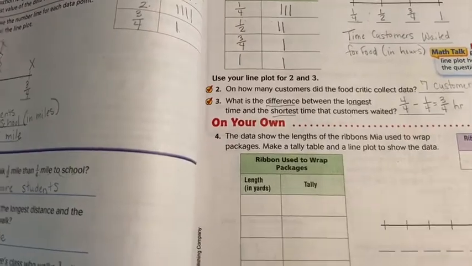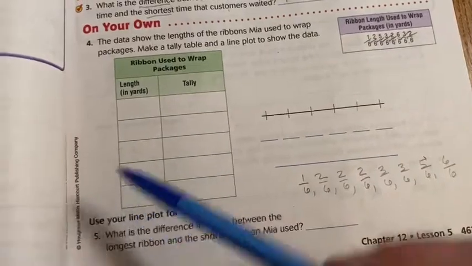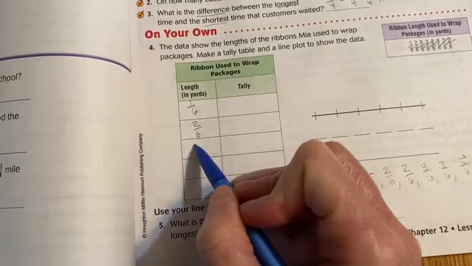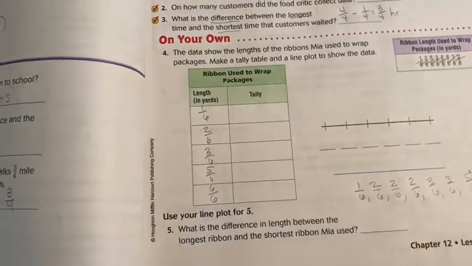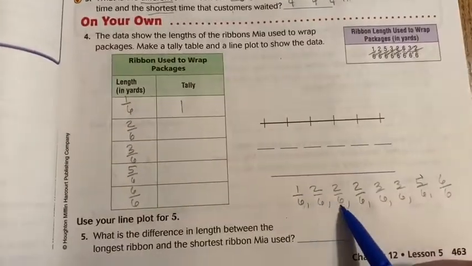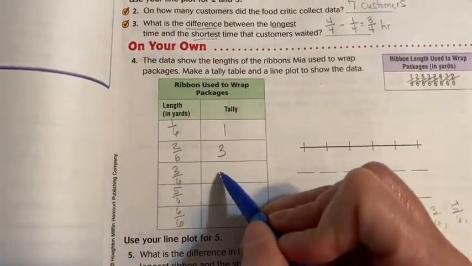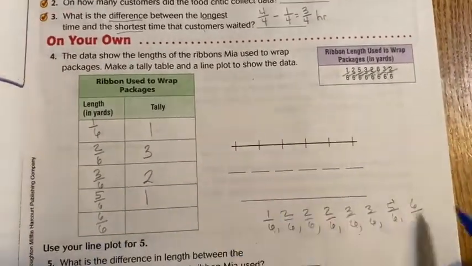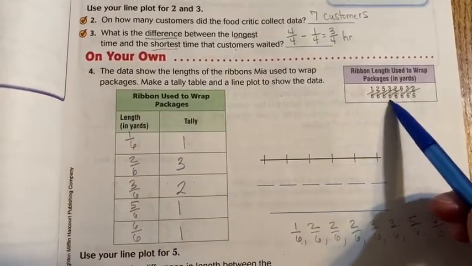Okay. So next off, we do our length in yards over here. So we've got 1/6, 2/6, 3/6, 5/6, and 6/6. So there's 1 tally for 1/6, 3 tallies for 2/6, 2 tallies for 3/6, 1 tally for 5/6, and 1 tally for 6/6. So 1, 2, 3, 4, 5, 6, 7, 8.